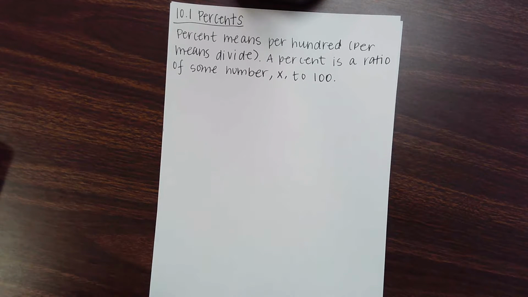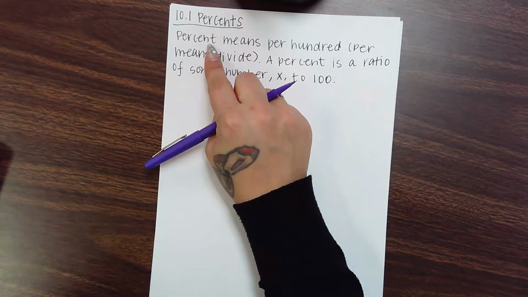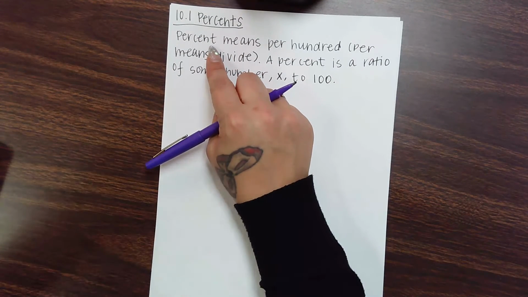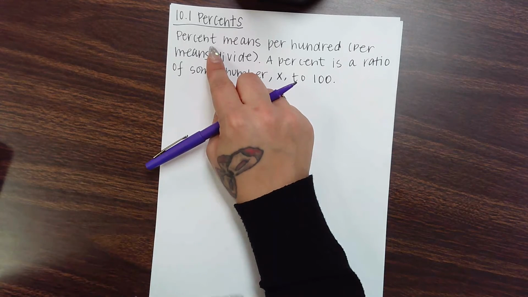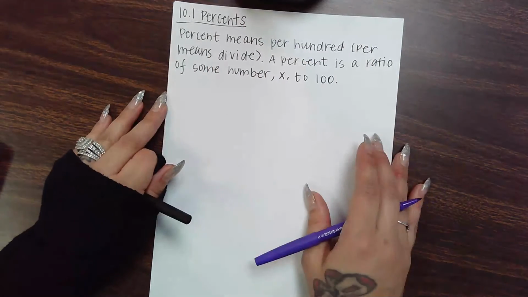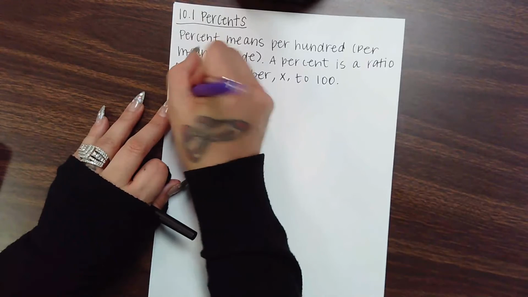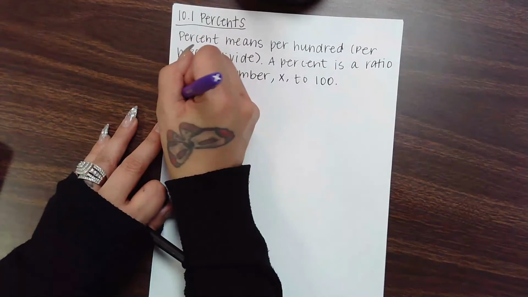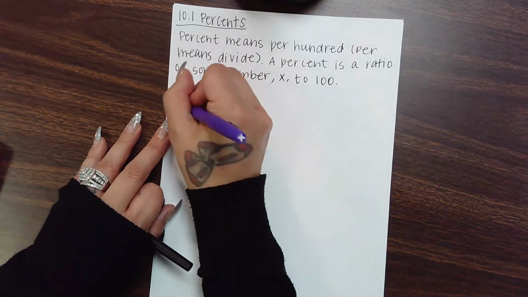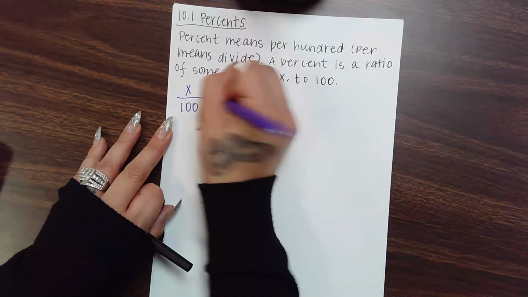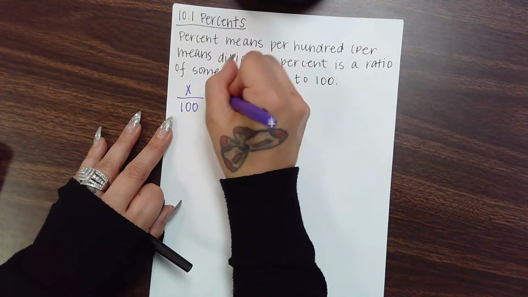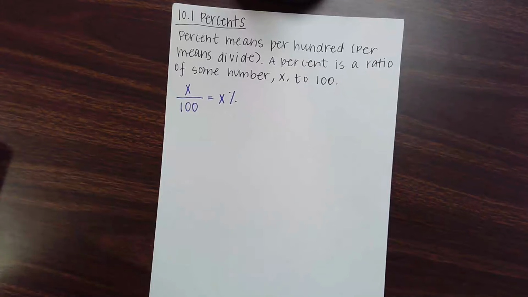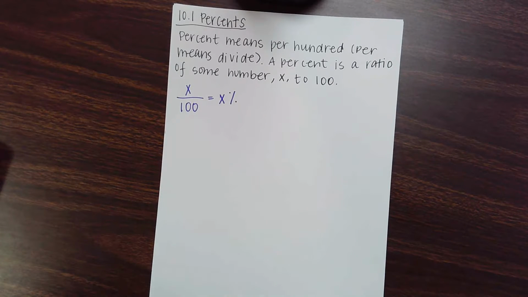And then we just said that per means divide. And so when you do a percent, it means like divide by 100. Percent, per 100, divide by 100. So a percent is a ratio of some number x to 100. And if we did have something that we put over 100, in doing so, we would end up getting that value as a percent. So I'm just using the variable x because it could just be anything.